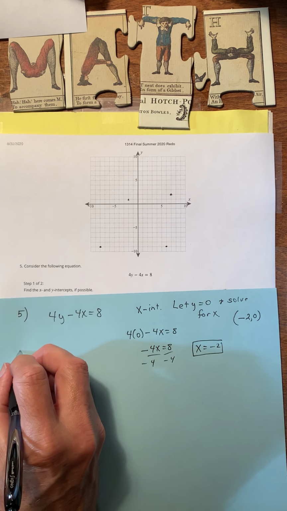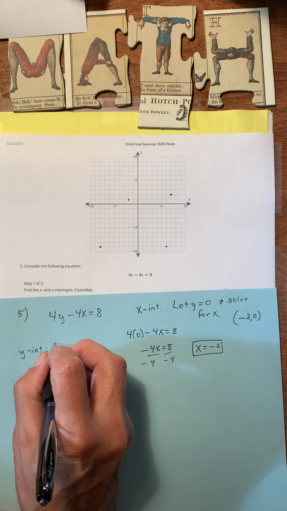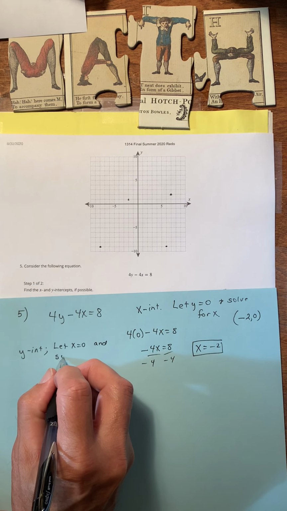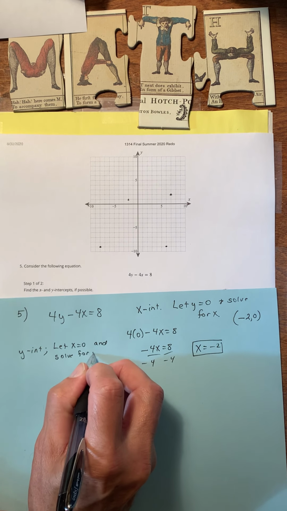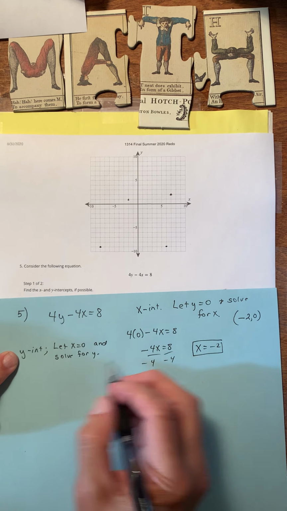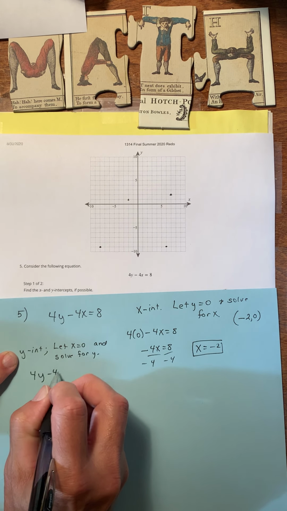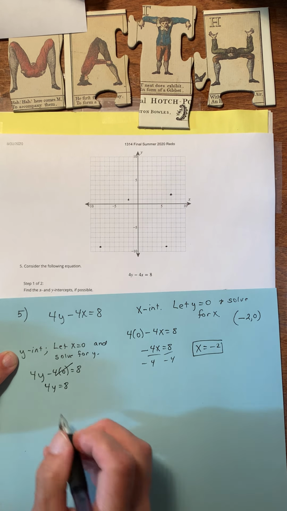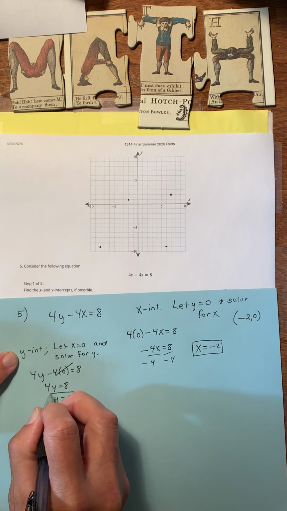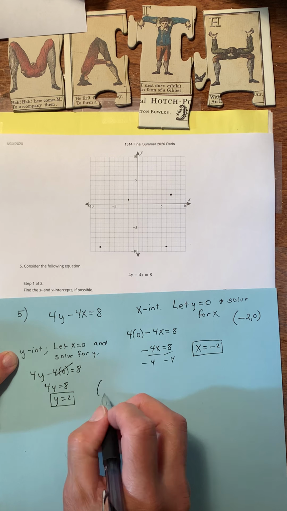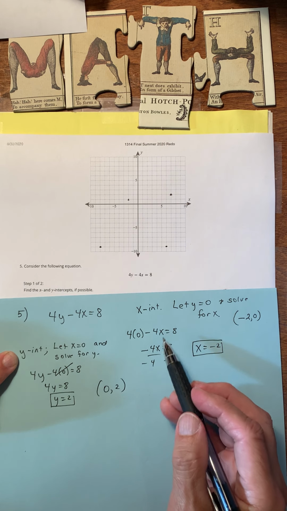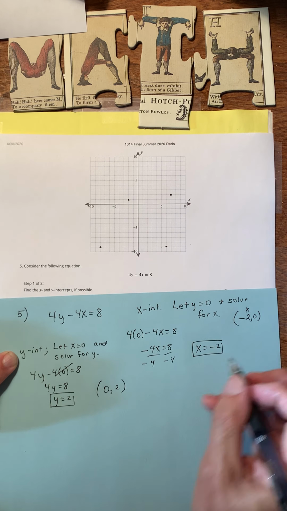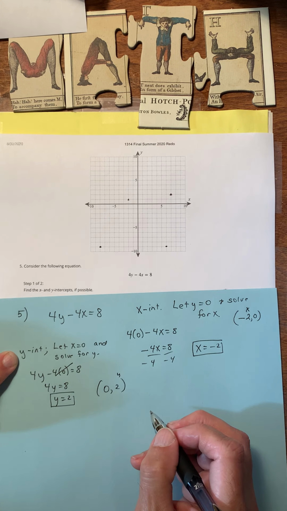Now let's find the y-intercept. To find a y-intercept, I let x equal 0 and solve for y. So in the place of x, I'm going to put 0. I get 4y equals 8. Divide by 4, y is 2. So there's my y-intercept, 0, 2. Notice the x-intercept has a value in the x position. The y-intercept has a value in the y position.